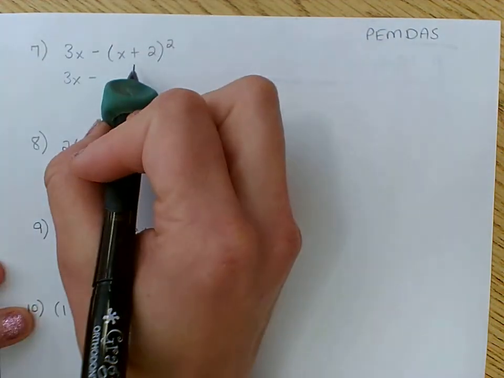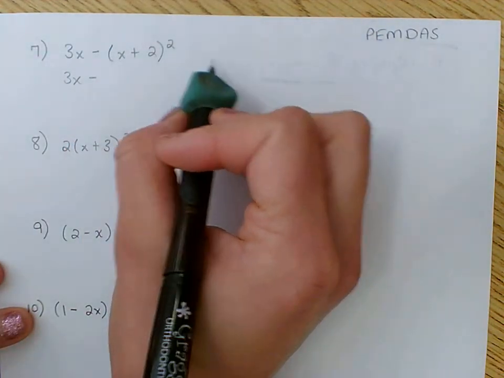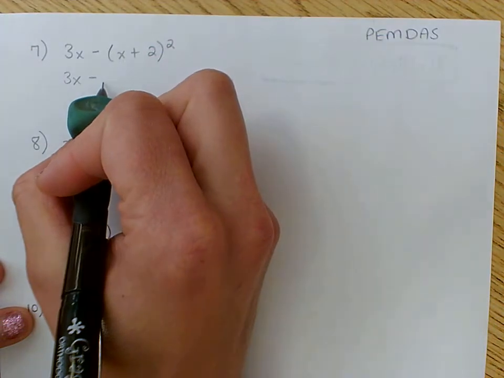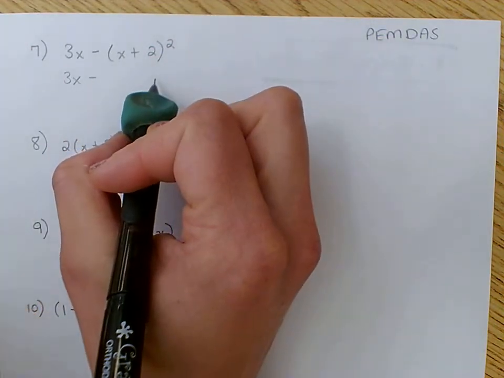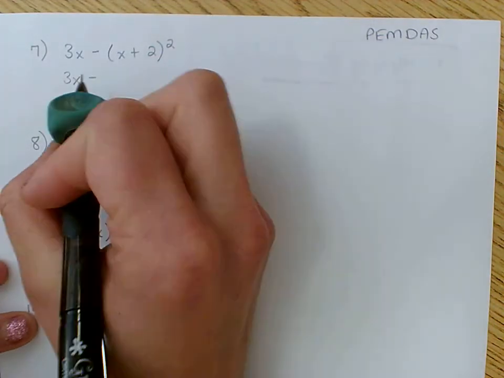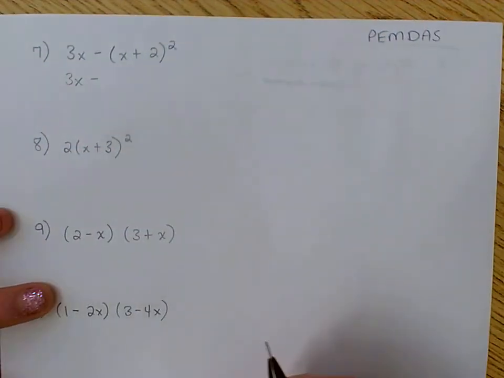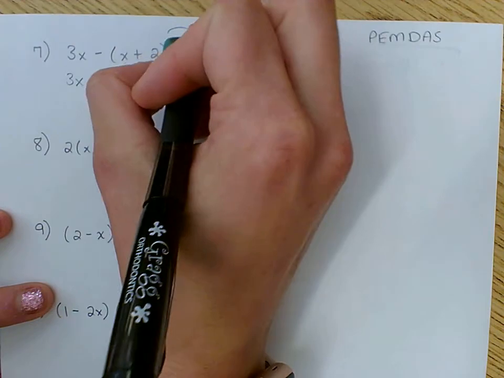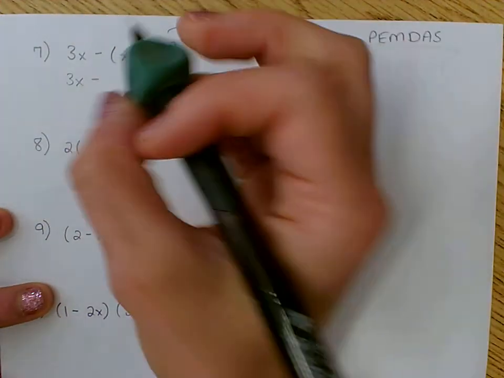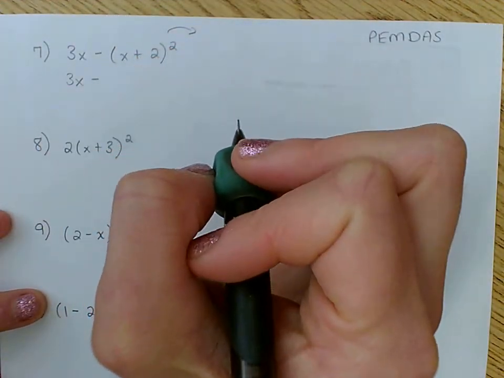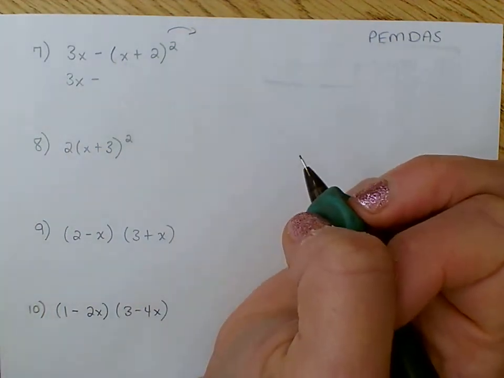You could go to the side and figure that out and then put it down afterwards, or you could put it as you go. Either way is fine. A lot of people tell me it's helpful to go to the side, so I'm going to go to the side for this one.